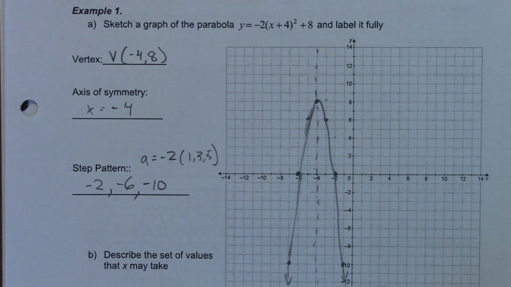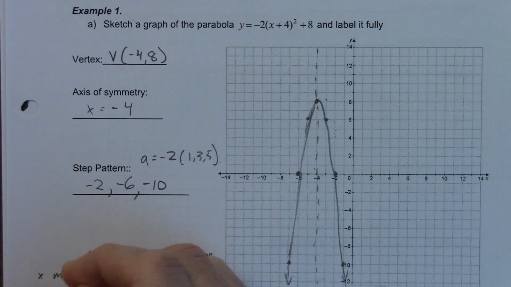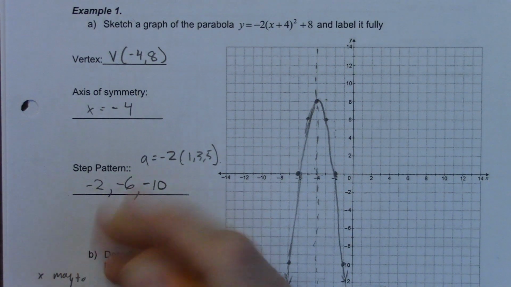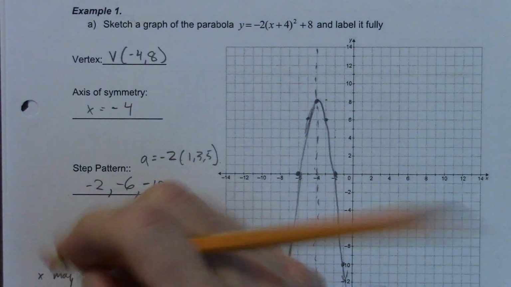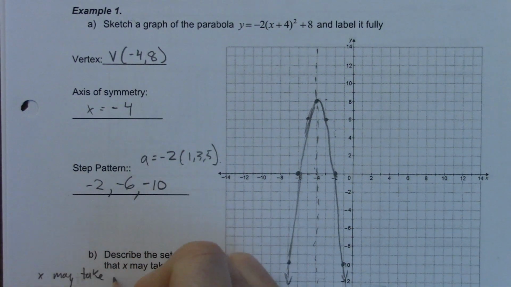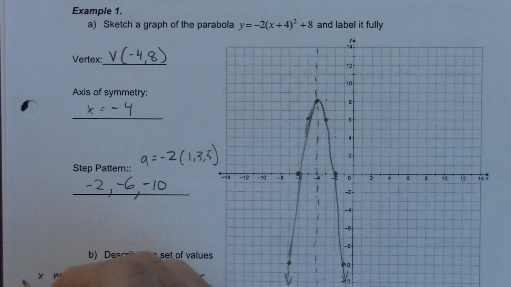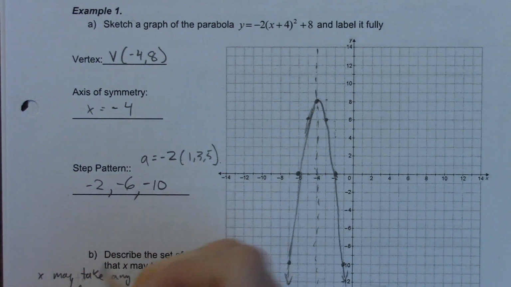So the way we would say that is we would say x may take any real number as a value.